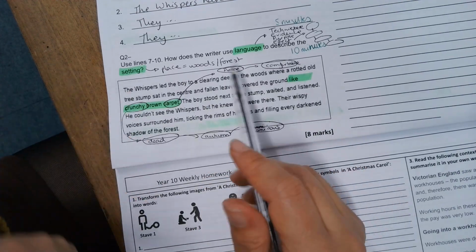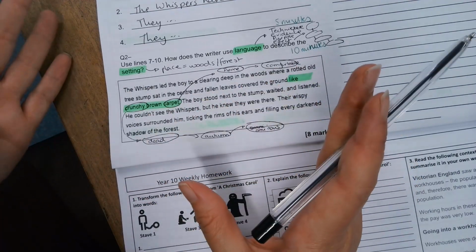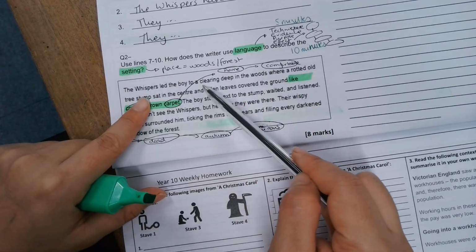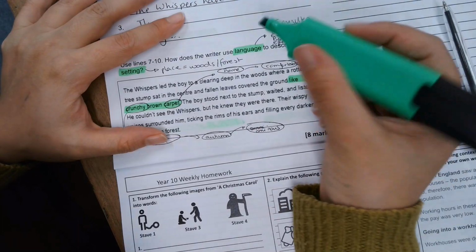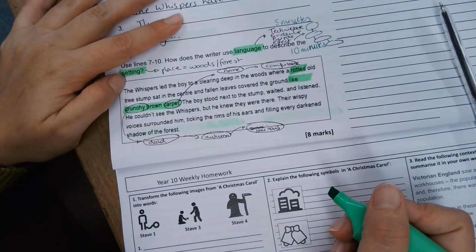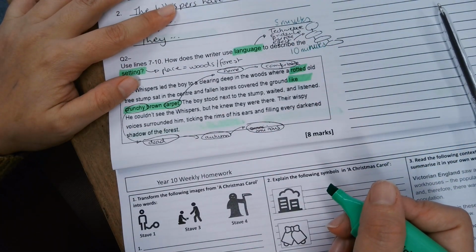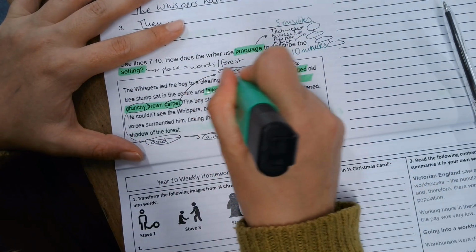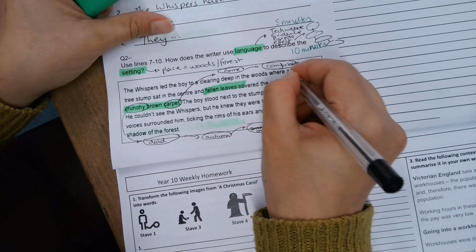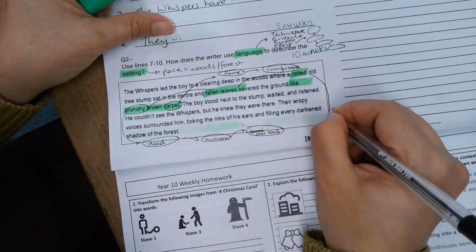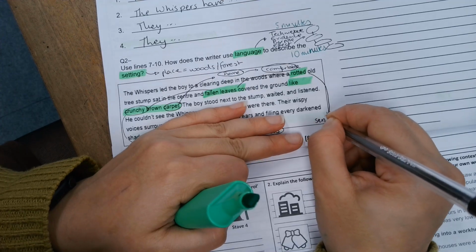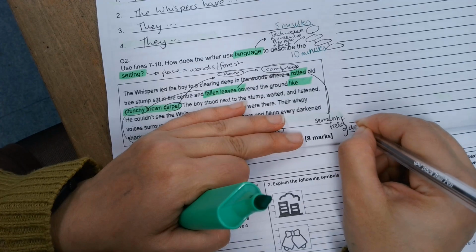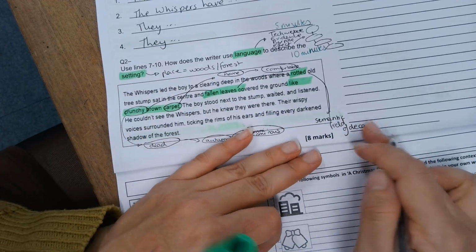Now, if I don't like the simile, or I've got a few ideas with a simile but don't know what else to write about it, there are other things I could also analyse. I've got the whispers led the boy to a clearing in the woods where a rotted old tree stump sat in the centre and fallen leaves covered the ground. Look at this idea again of rotted, fallen leaves and crunchy. You've got a semantic field, I suppose you could say, of decay. So again, of things dying.